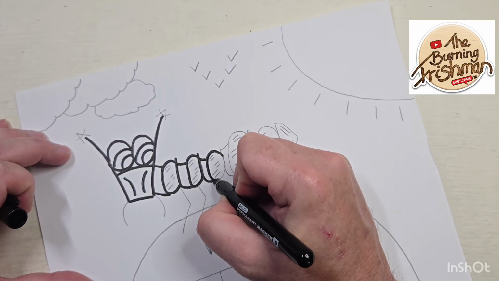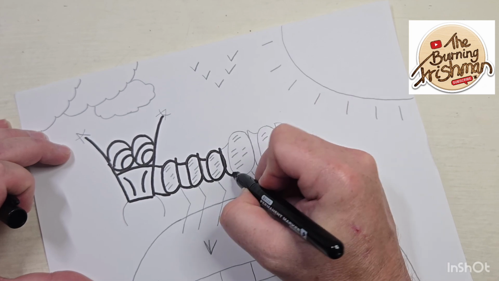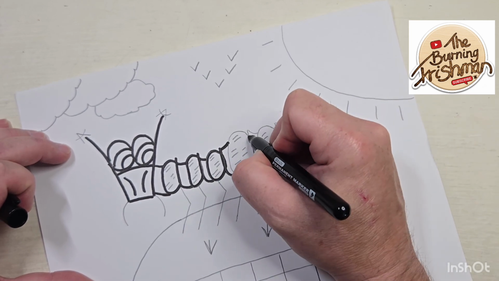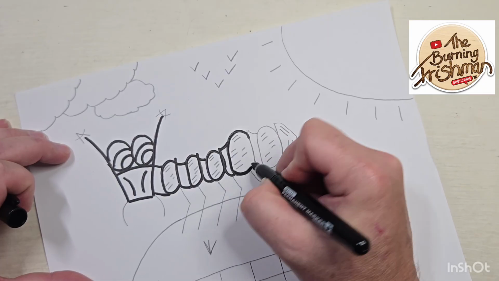So did you guys have a lot of fun coloring Sparky with me last week? He was a lot of fun.